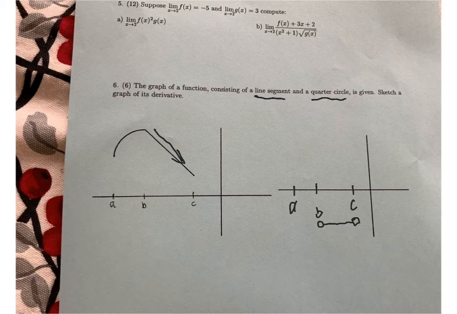Now, the quarter circle, notice that all the slopes are positive. Over here at A, now that line I drew kind of messes it up. But if you imagine this is a circle, I'll show you down here. Then on these endpoints, the tangents are vertical. And we know that as the slope approaches vertical, it gets bigger and bigger.